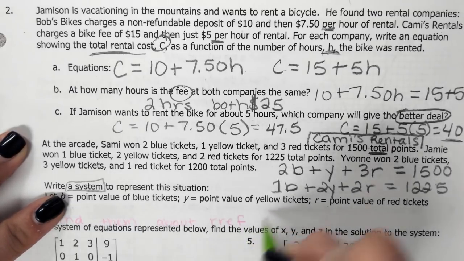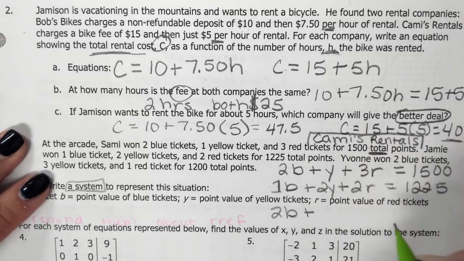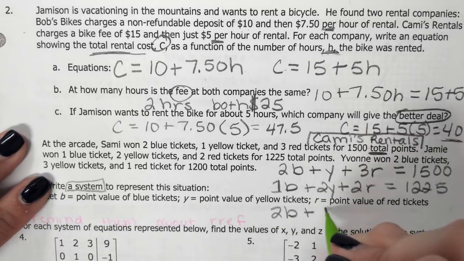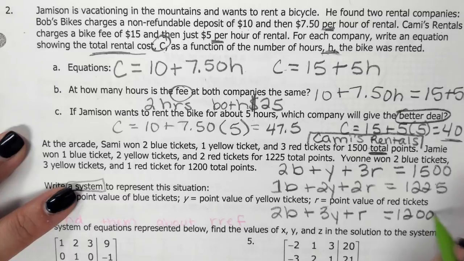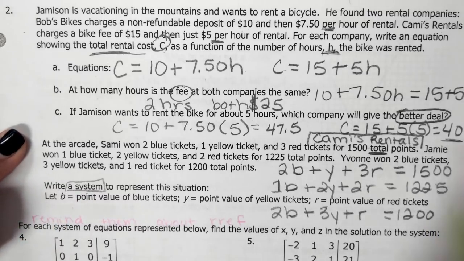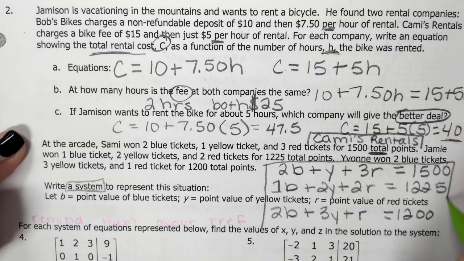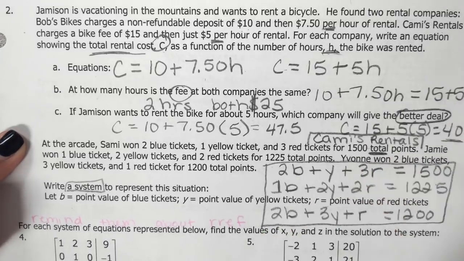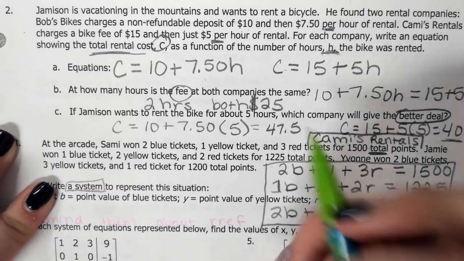So I've got the number 2B plus 3Y plus R, or 1R, equals 1,200. So right here, this would be my system of equations.